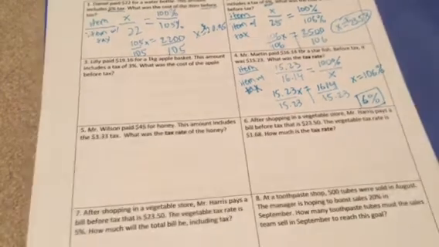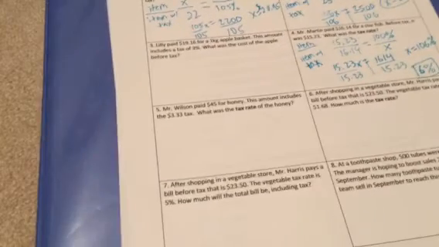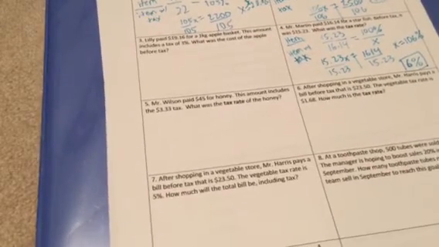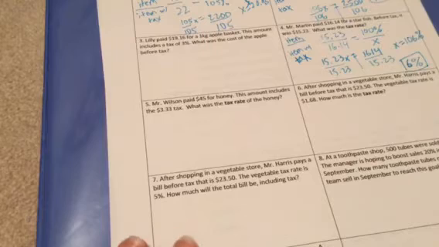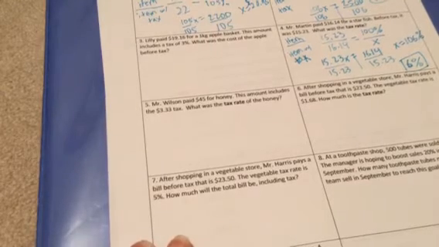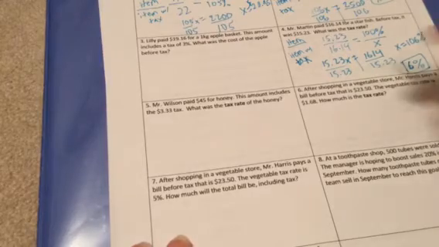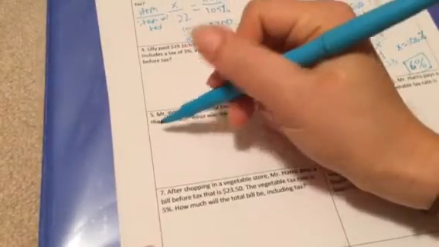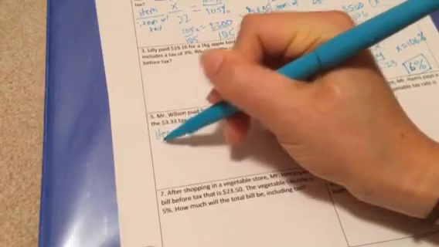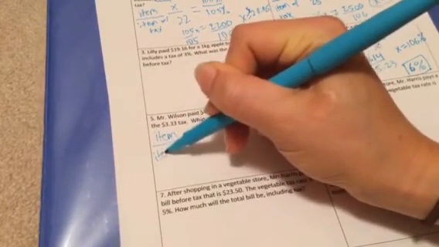So let's do one more that looks like that. So Mr. Wilson paid $45 for honey. This amount includes the $3.33 tax. So what's the tax rate of the honey? So we're going to set it up just like we did before. So we have the item compared to the item with tax.